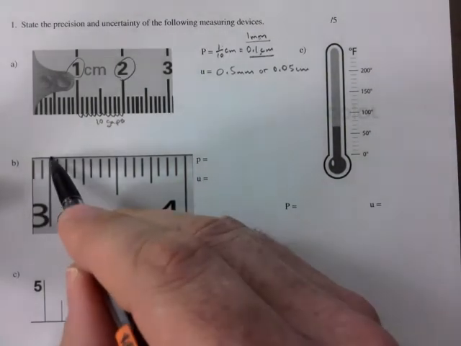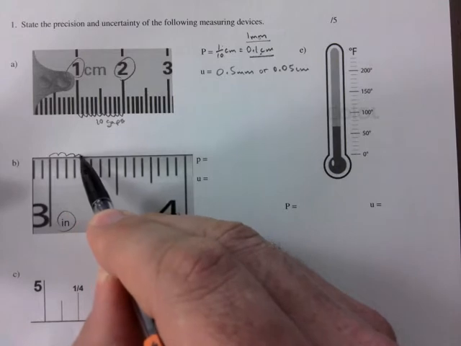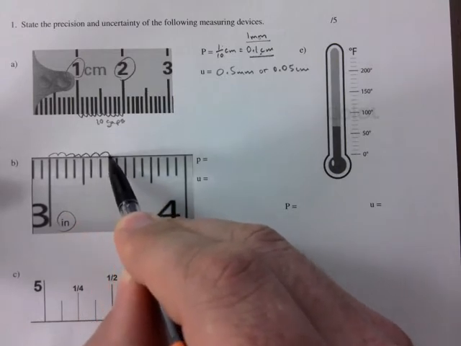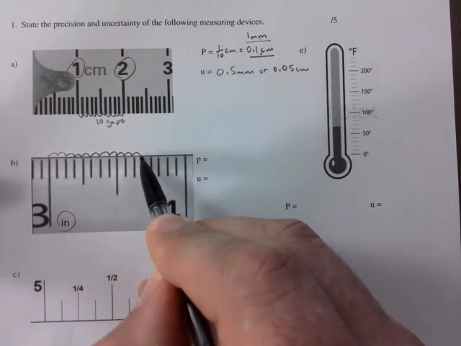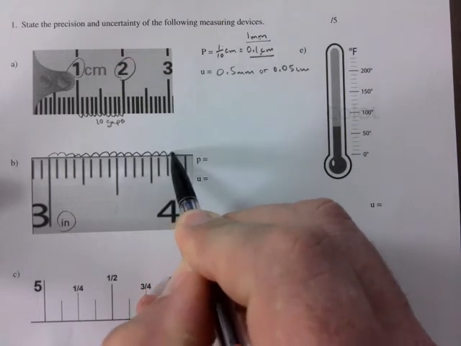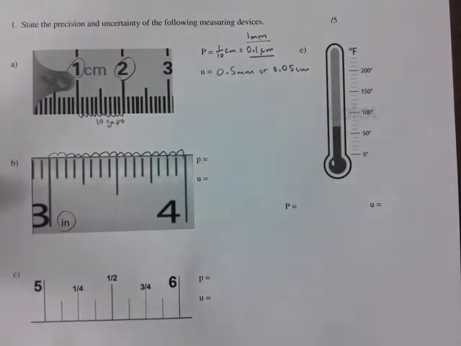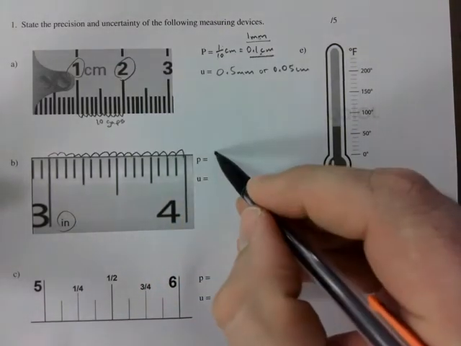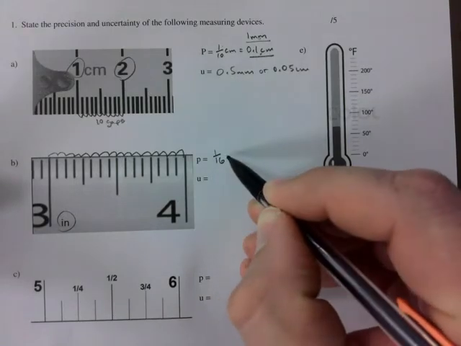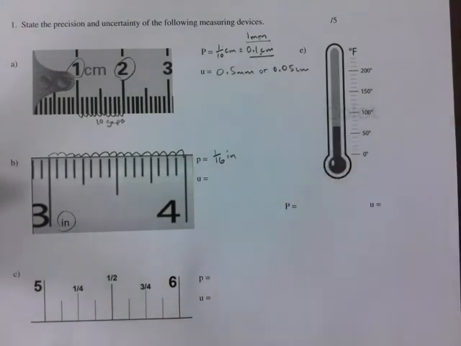So you count 1, 2, 3, 4, 5, 6, 7, 8, 9, 10, 11, 12, 13, 14, 15, 16. We counted 16 steps to get to the other one. So the precision is 1/16 of an inch.